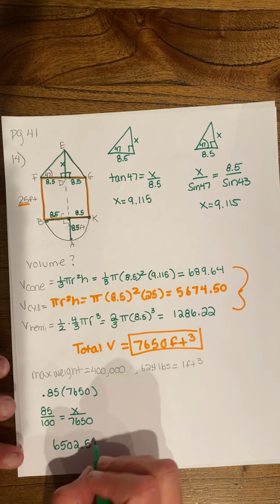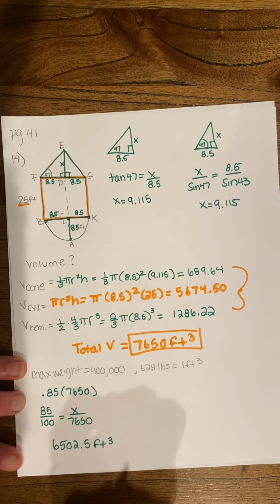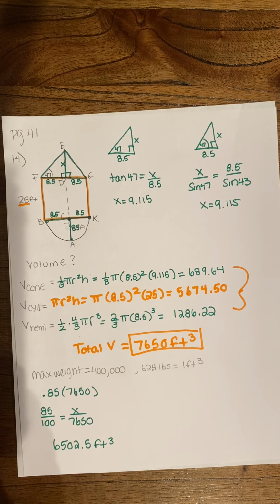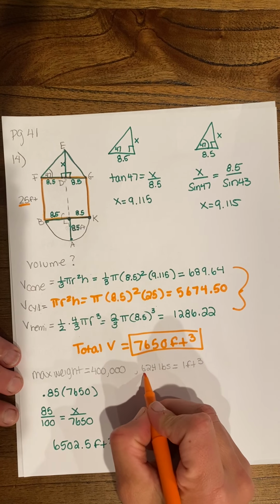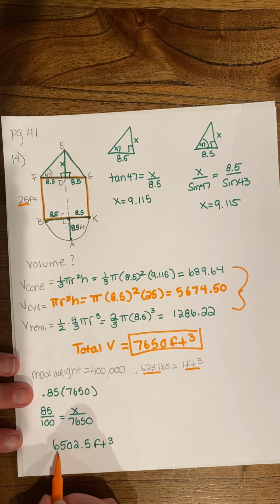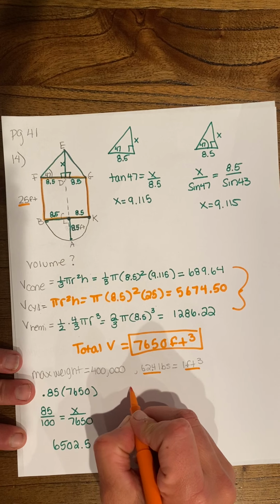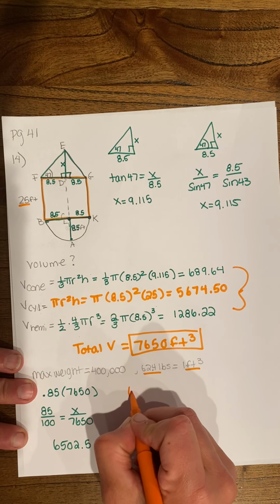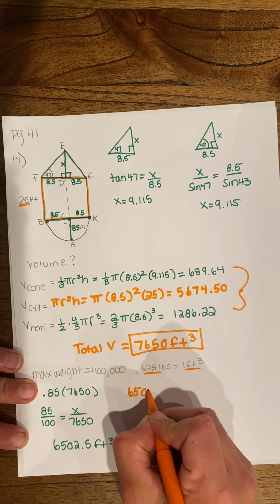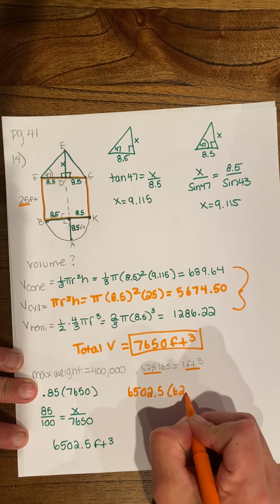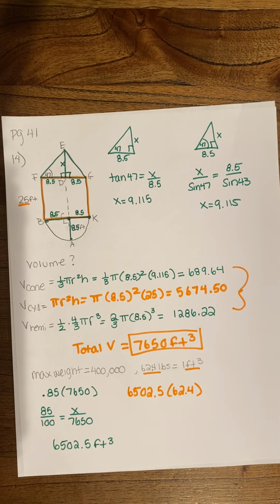Now this is still feet cubed, right? So we want to convert this to pounds, okay? So same thing, we're given here that 62.4 pounds equals 1 foot cubed, okay? So to convert my feet cubed, all I would really have to do is multiply, right? So I could take my volume, which is 6502.5, multiply it by 62.4, okay? And just see what we get.